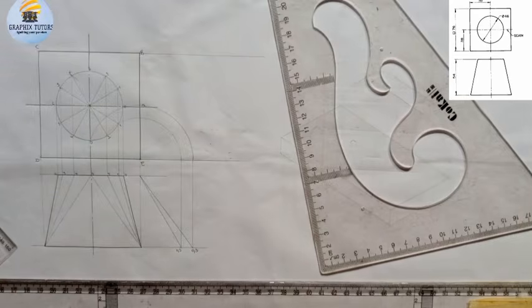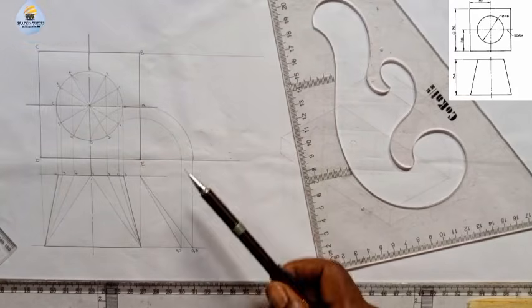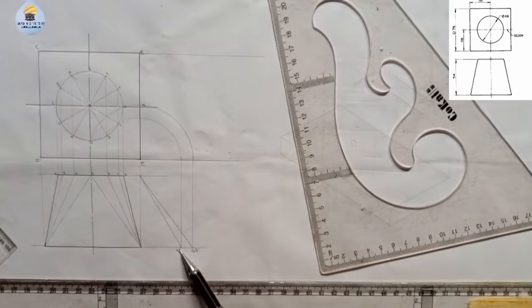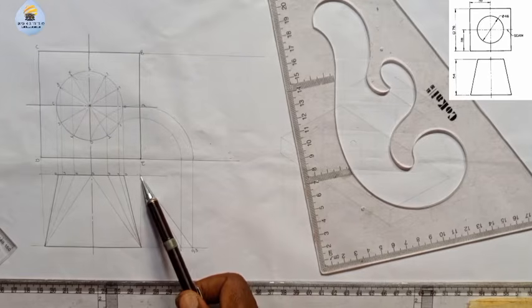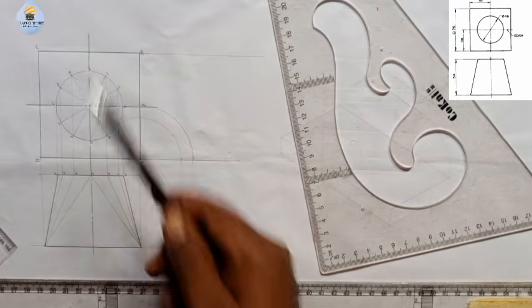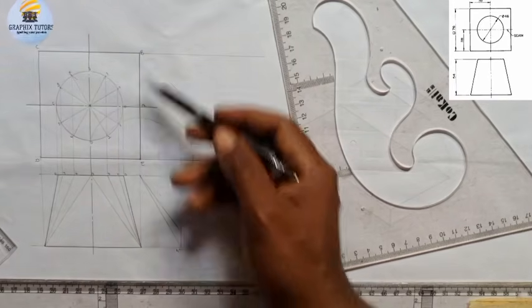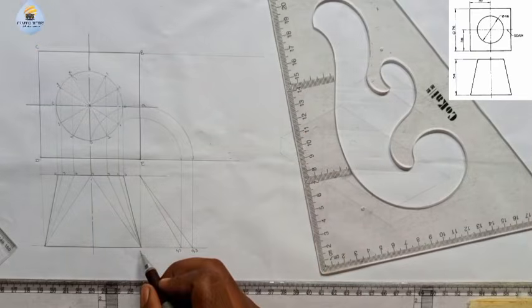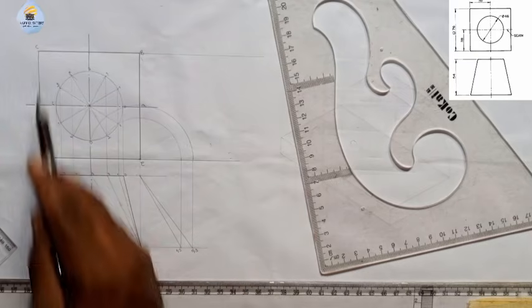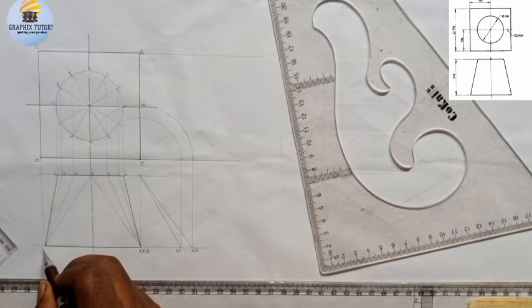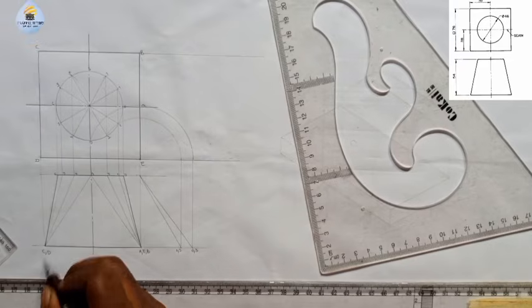So this is what we have. The true shape of here from this point represents each of all these points here. So this is AEB. So this point will be A, comma E, comma B. This is just DC. So this will be C, comma D.